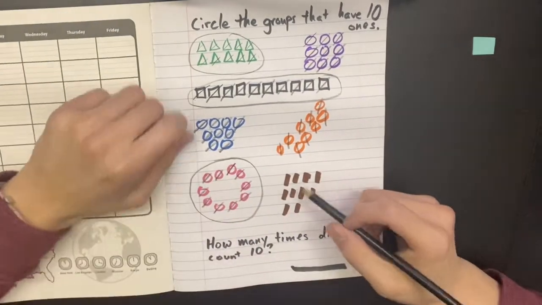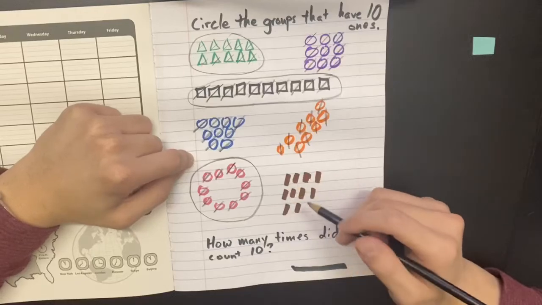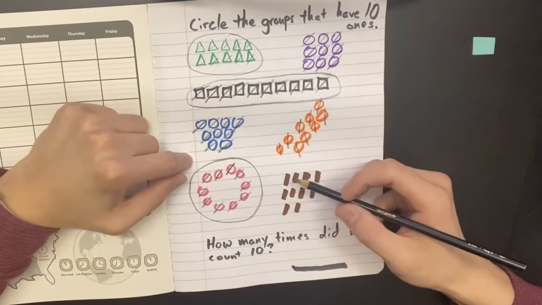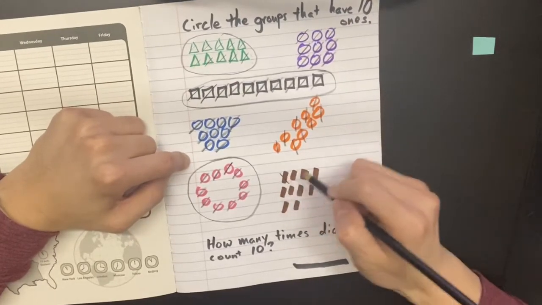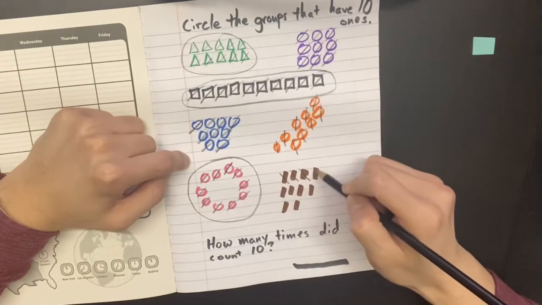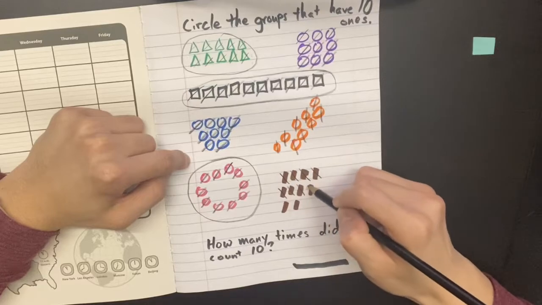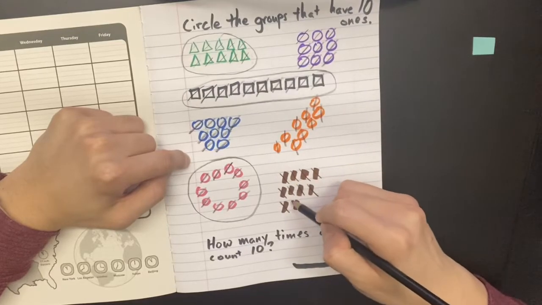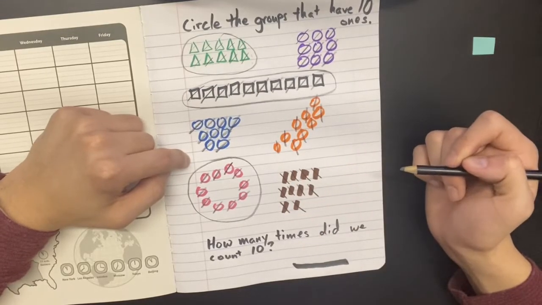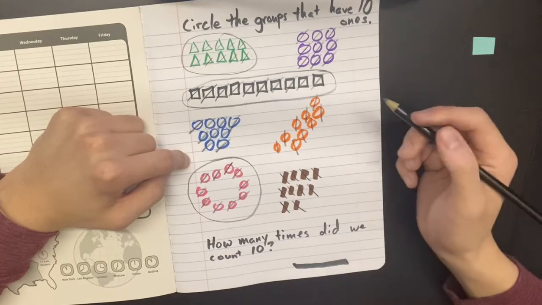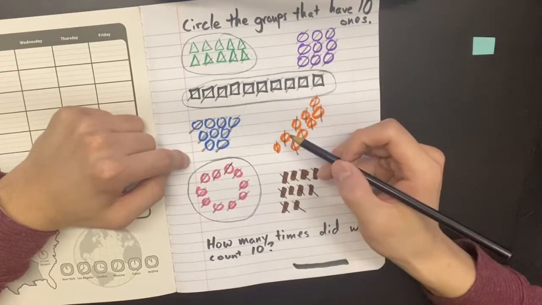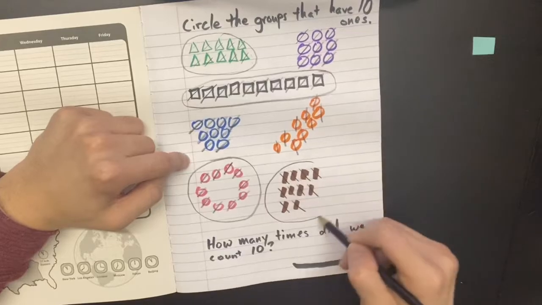And this last one right here, I see some brown sticks. I'm going to count the brown sticks. Remember, count with me. Ready? 1, 2, 3, 4, 5, 6, 7, 8, 9, 10. Did that one have 10 ones? Yeah. So what should I do? Circle it. So I'm going to circle these.